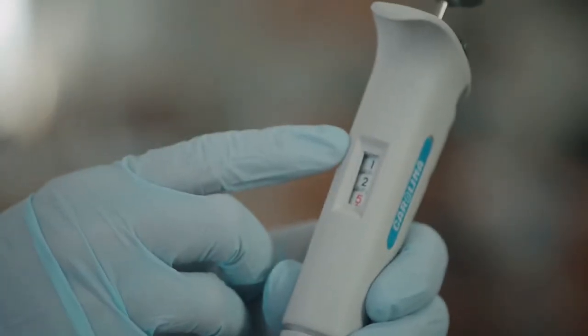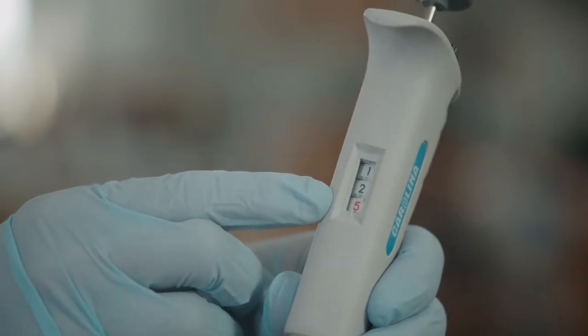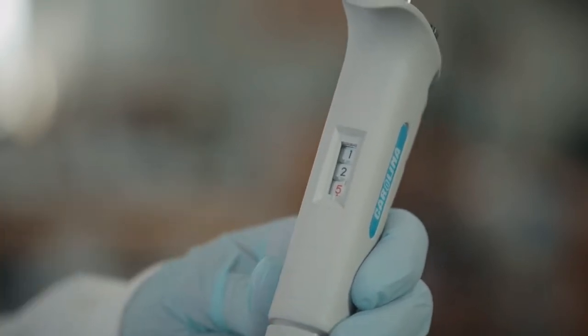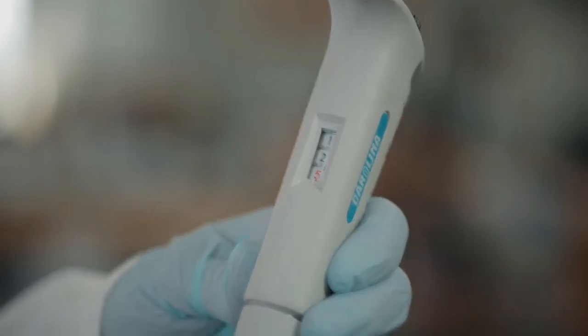For this P20, the top digit represents the tens place. The next digit down represents the ones place. The digit on the bottom in red represents tenths. This micropipette is set to take up 12.5 microliters.